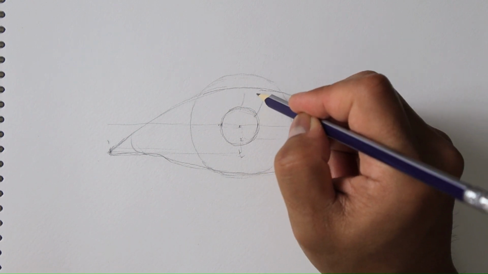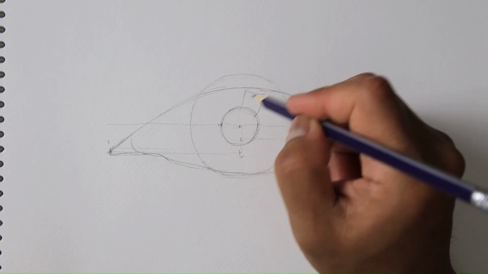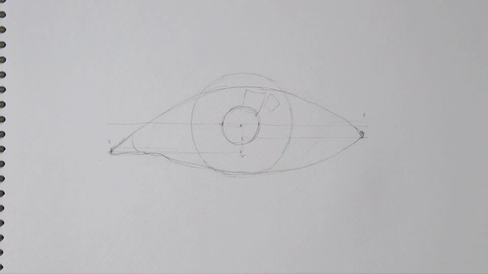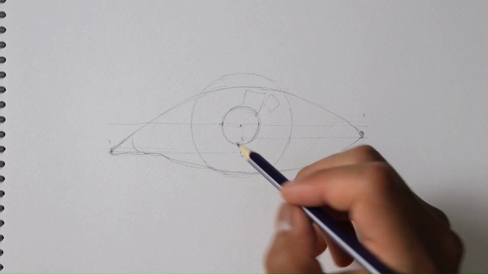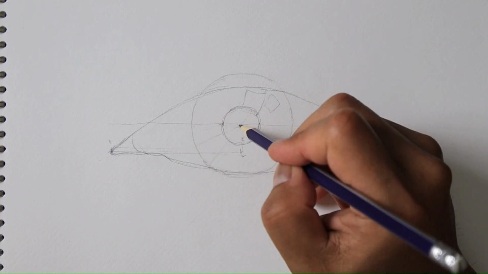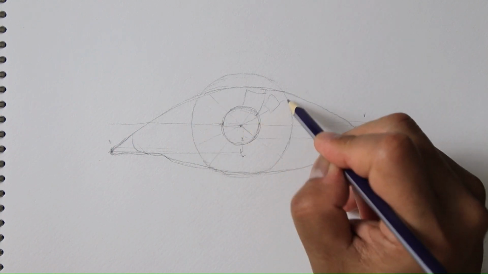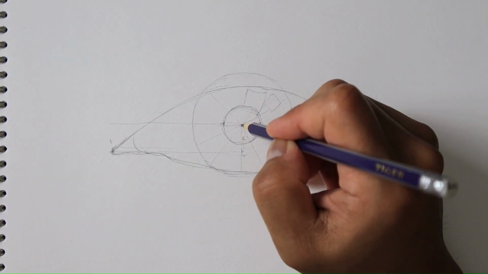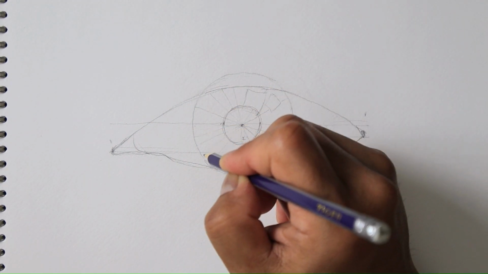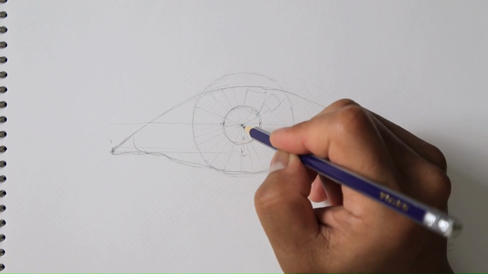Next, I'm going to add a slightly square shape. This is going to give emphasis on the glossiness of the eyes, as in real life, where it reflects the light.